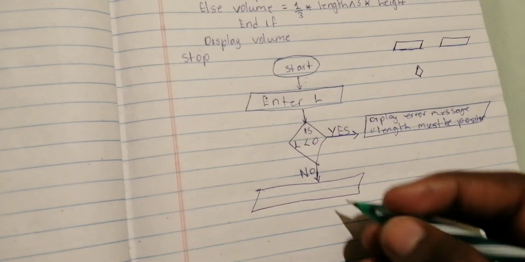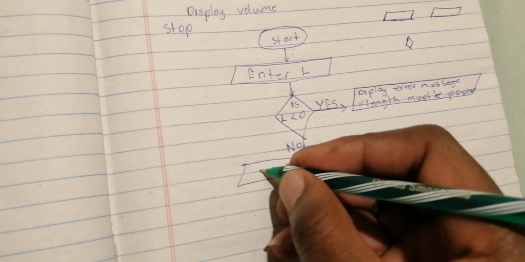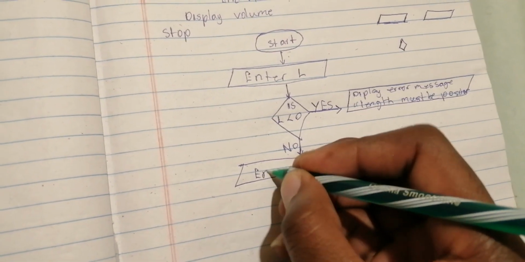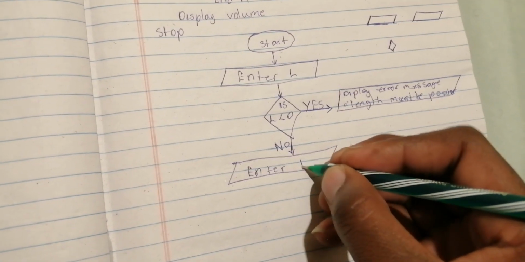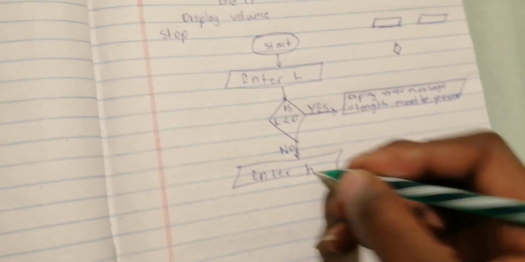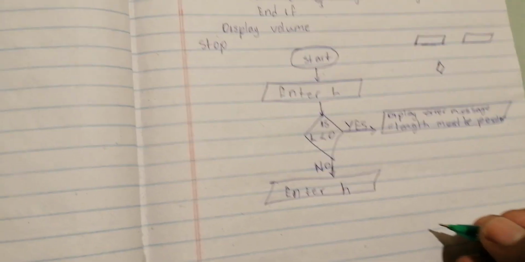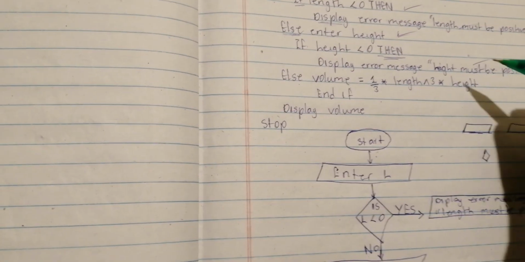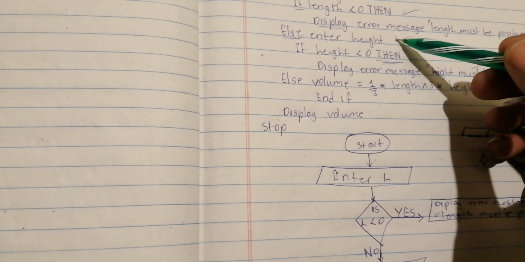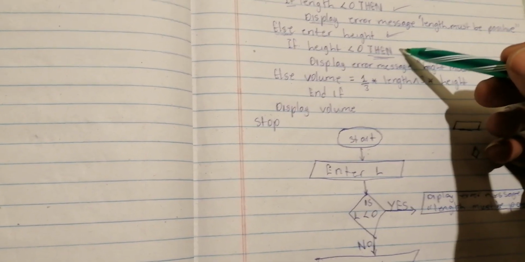Yeah, pardon my drawing. So you draw a program, and then inside this parallelogram you say enter h. Instead of writing enter h, just say enter h like that. So that's how you can enter this. We're done with this step, so we move on to the next step.